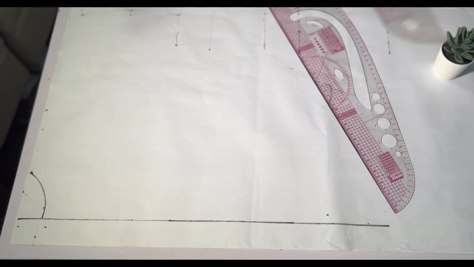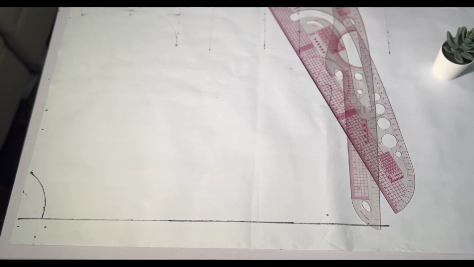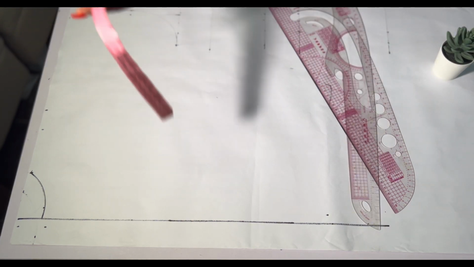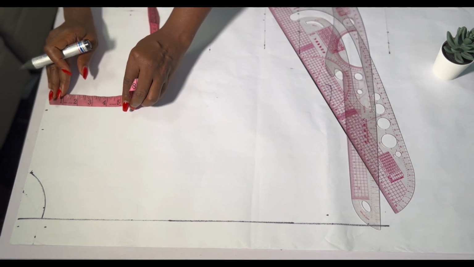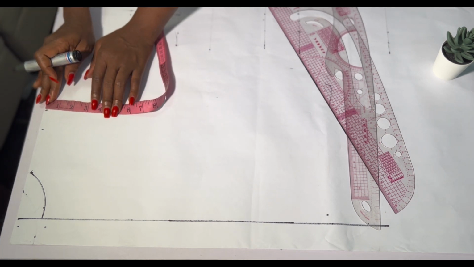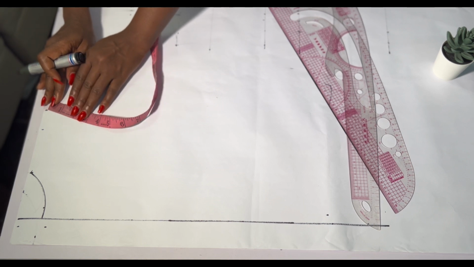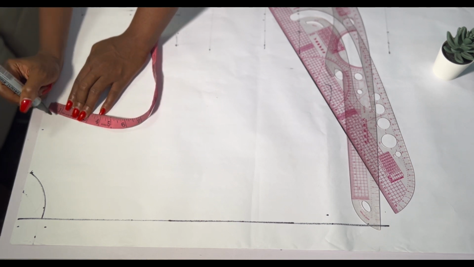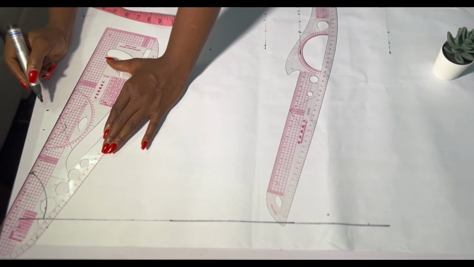So next thing to do, shoulder slope. Going to come down by 1 inch for the shoulder slope. One inch here.